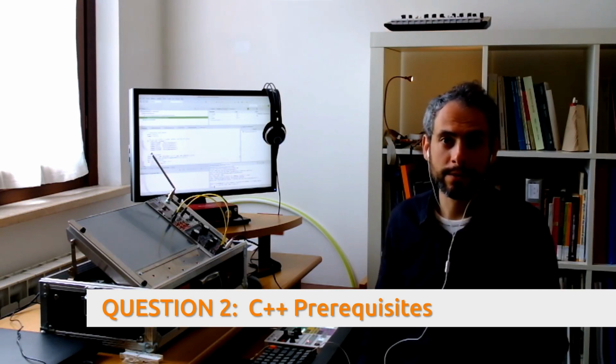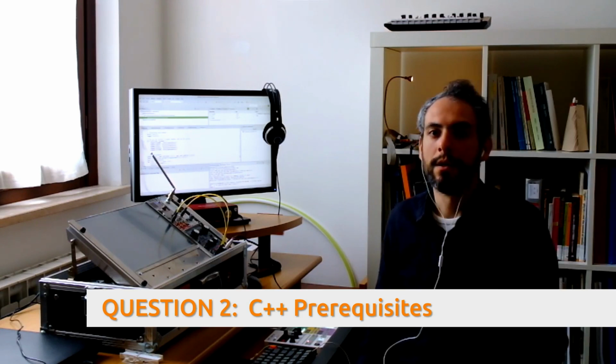Now, second question, do I have to know much about coding, C++ development? Well, the answer is yes, you have to know something about this. I will not cover the basics of C coding. There are a lot of very good resources out there. While for the DSP part, I had to write something in my book because there's a lot of different points of view in DSP theory, and I wanted to have one that is more practical and oriented to music processing.